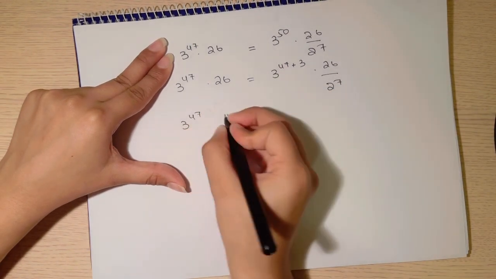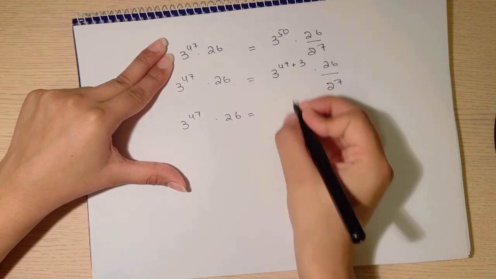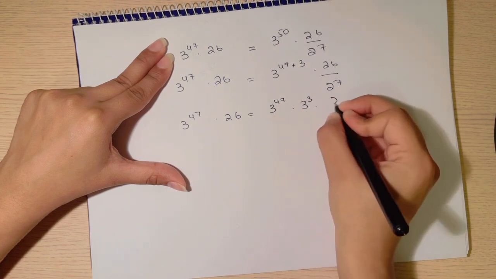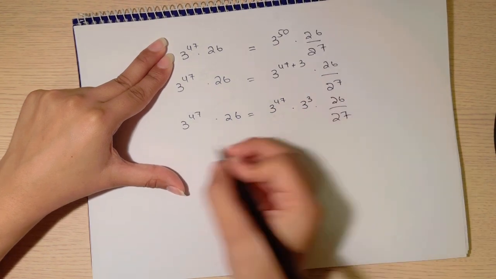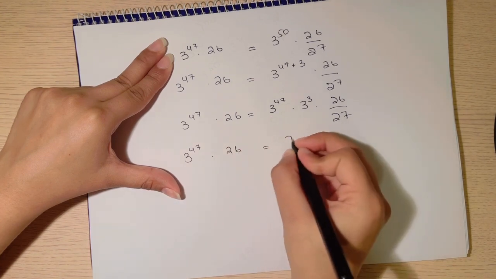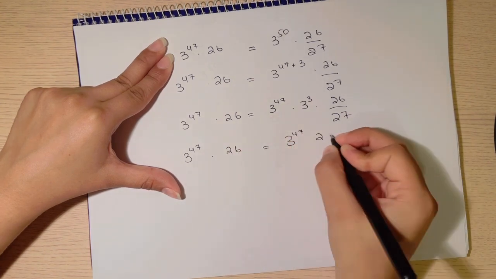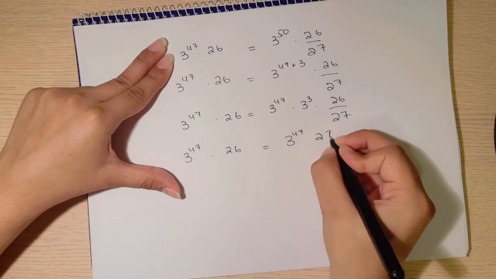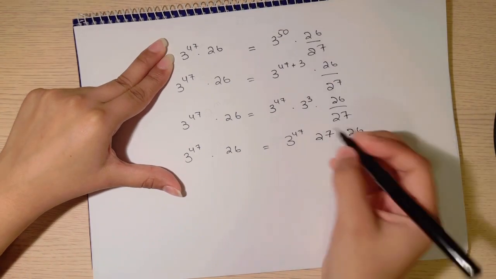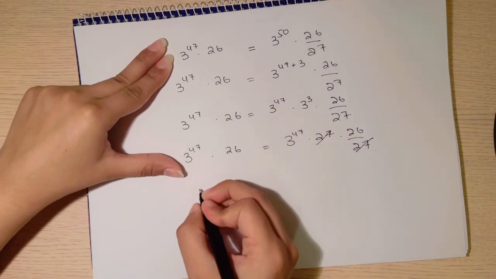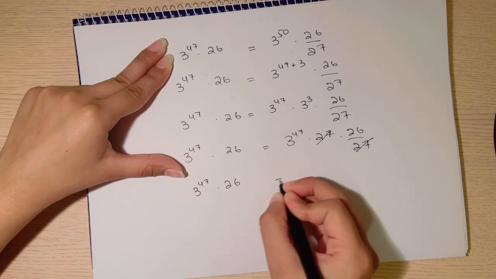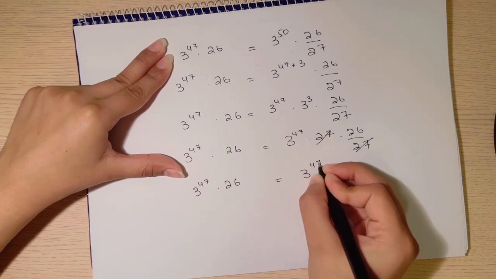3 raised to power 47 into 26 is equal to 3 raised to power 47 into 3 raised to power 3, as per the exponential rule we have already used before. So 3 raised to power 3 is 27. Therefore, we can cancel both of the 27, and all we are left with is 3 raised to power 47 into 26 is equal to 3 raised to power 47 into 26, which means that both of our solutions are correct.